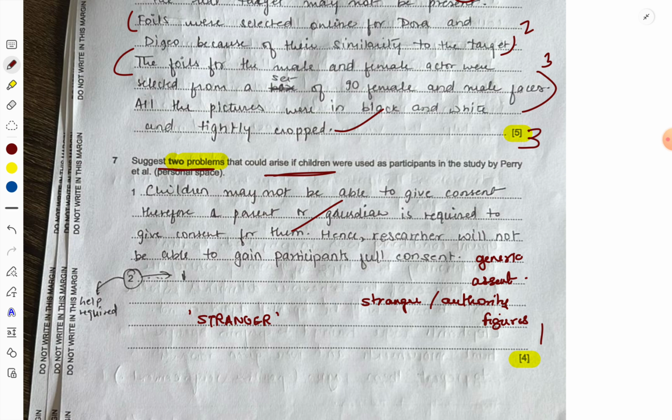For ethics, as I mentioned earlier, if you want to talk about psychological harm, you can talk about the distress aspect, that for children to think of strangers or authority figures could be perplexing for them. That would overlap with informed consent. So another strategy you could take is take one ethical point of informed consent and another methodological point to do with memory or perception. It's not difficult to score for these type of answers.